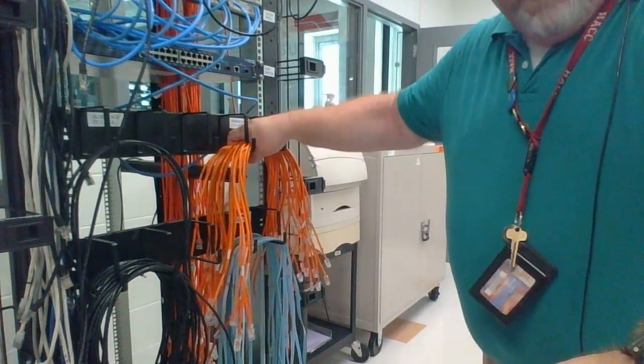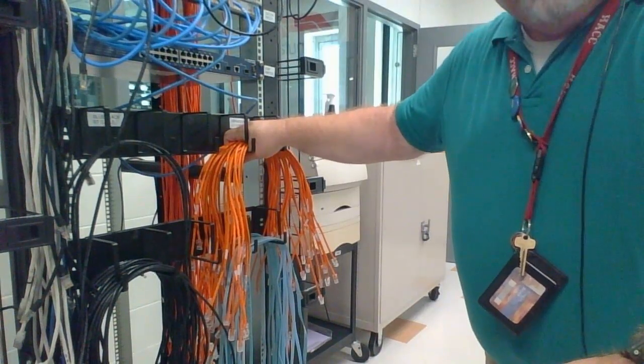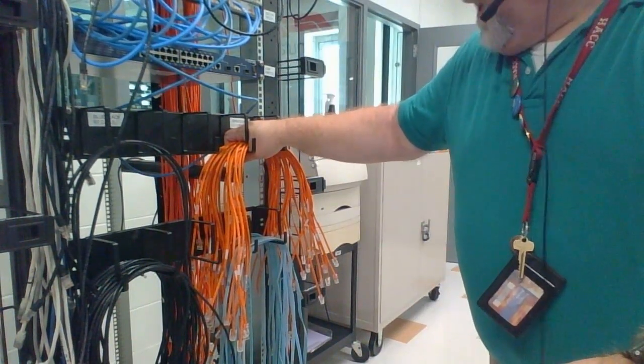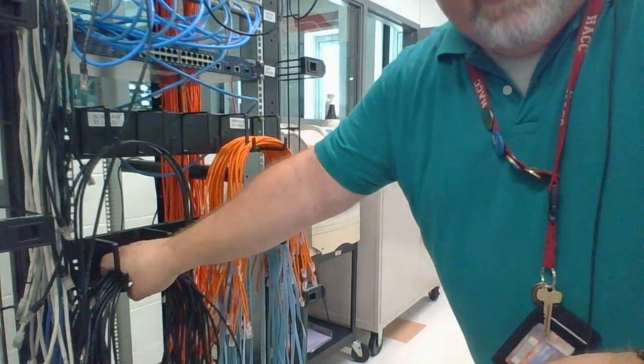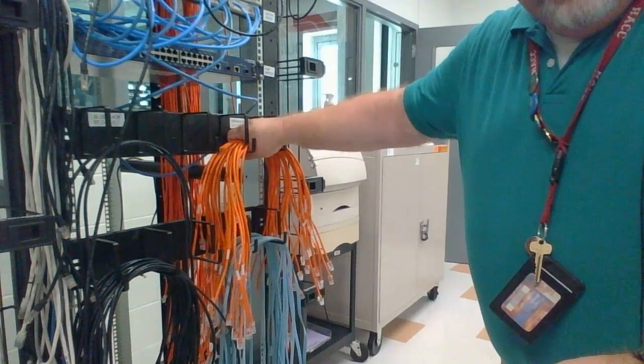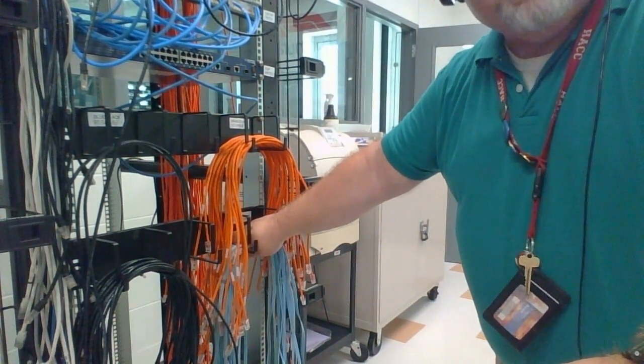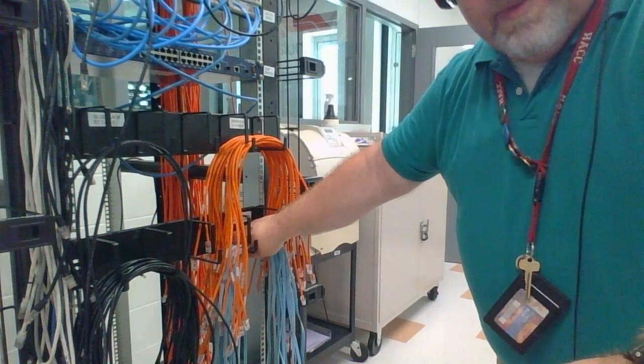These short orange patch cables are crossover. Those will get used to connect like devices, switch to switch or router to router. So we have straight through for connecting unlike devices, crossover for connecting like devices, and console for connecting into the routers and switches for configuration purposes.